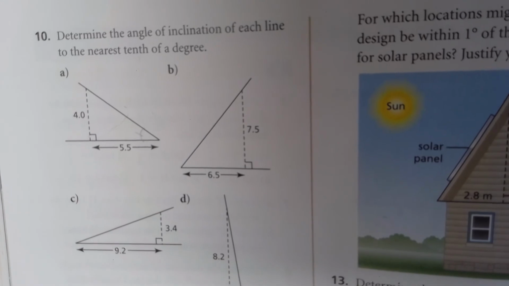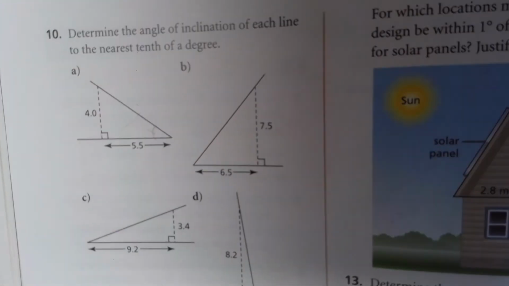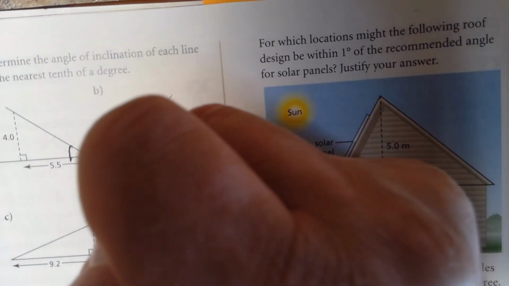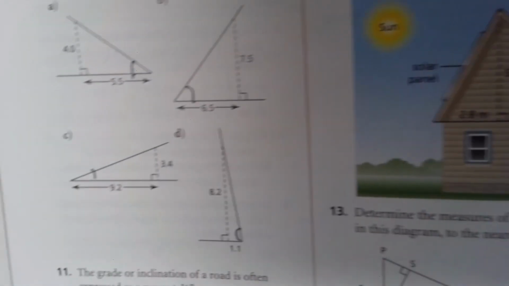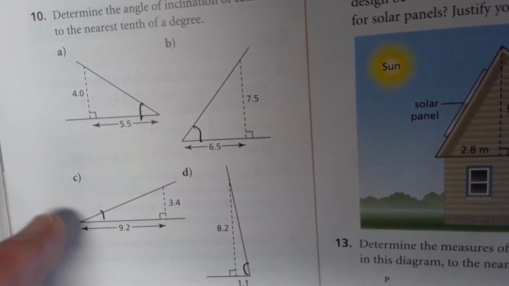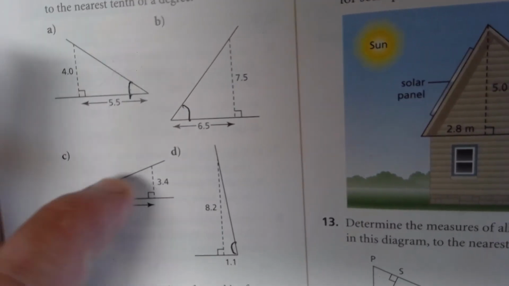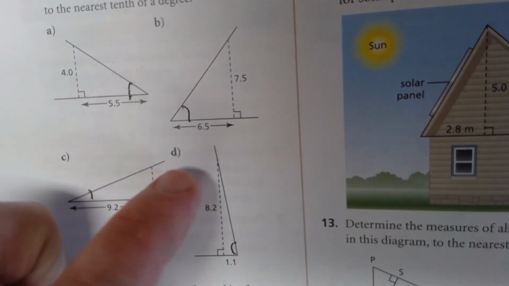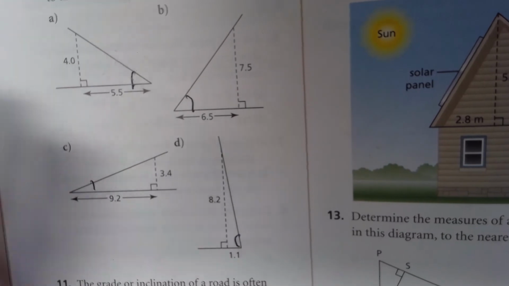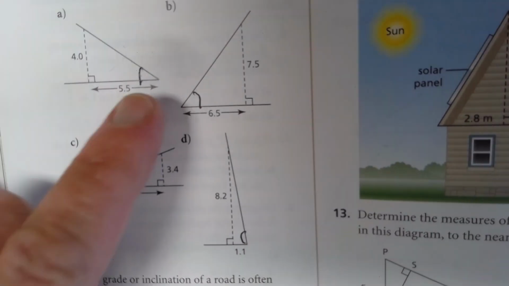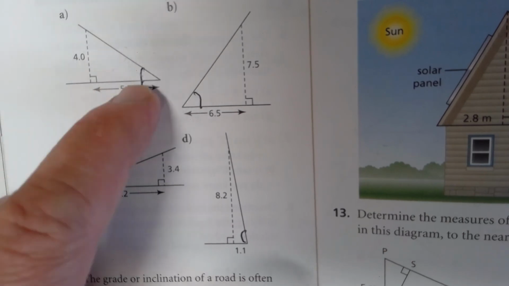Page 76, number 10. Determine the angle of inclination of each line. That's these guys down at the bottom, right? Inclination, how steeply it is sloped. Here, here, here. So you've got your two sides. Let's have a look at this one, for instance. You're trying to find this angle. Opposite. Tan inverse, 3.4 divided by 9.2. See that? You do have an opposite and an adjacent side for each of these. You won't need Pythagoras, simply. The angle, opposite over adjacent.